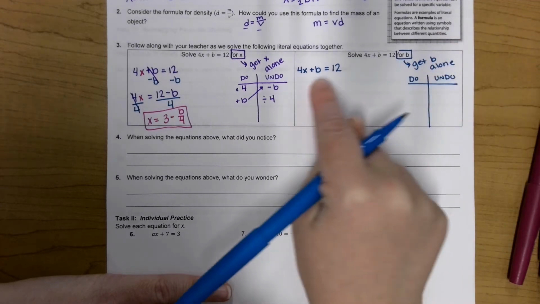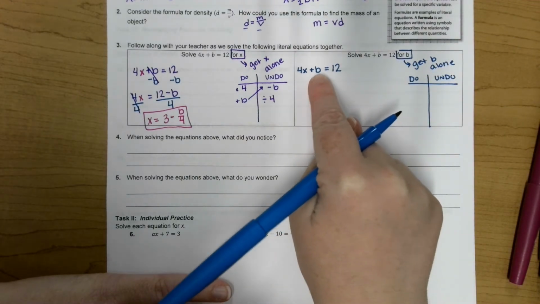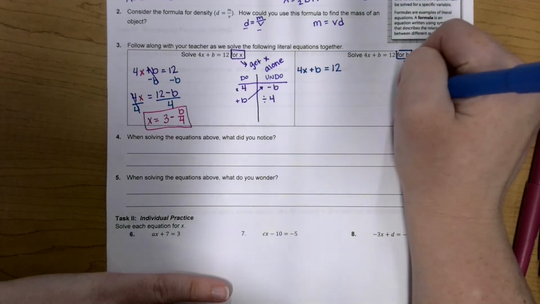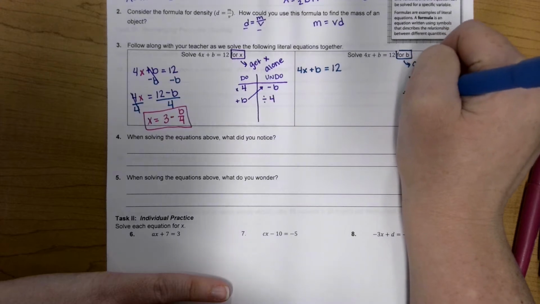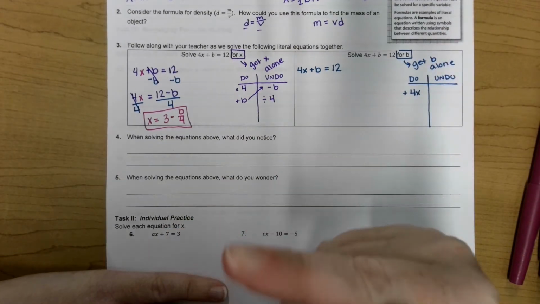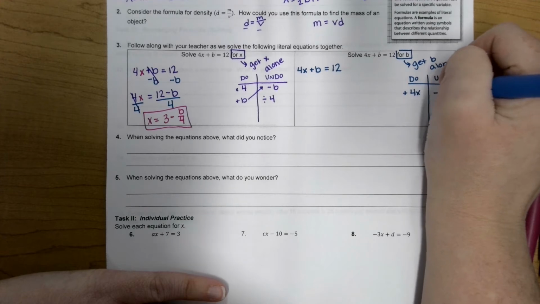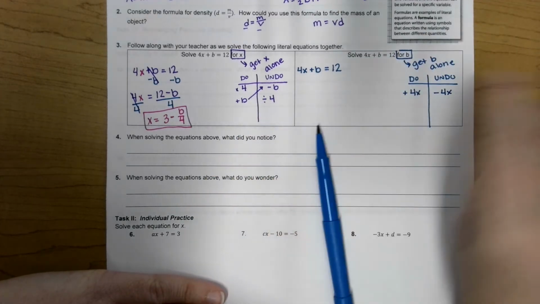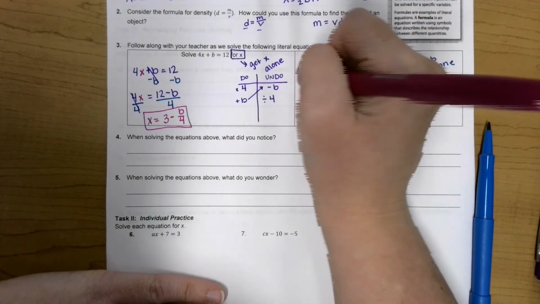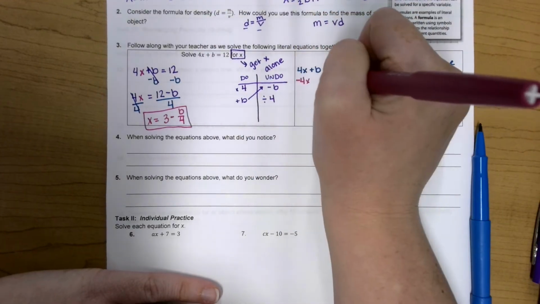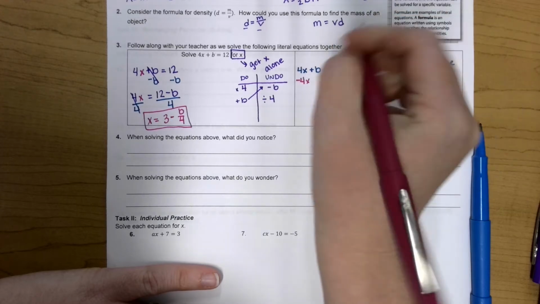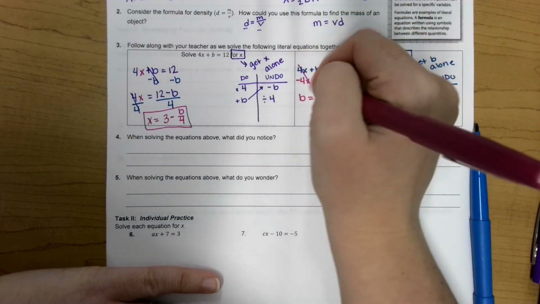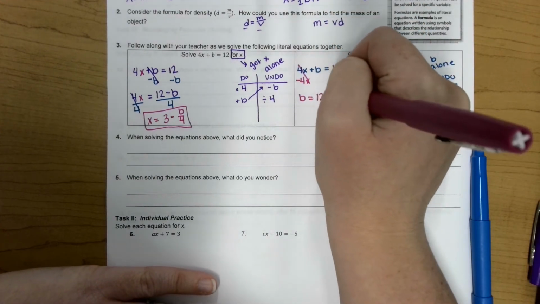So now I'm looking at b. So what am I doing to b? The only thing I'm doing to b is I'm adding it to 4x. So the only thing I'm doing is adding 4x. And that's it. That's the only thing I'm doing. So the only way to undo that is to subtract 4x. Okay? So let's do that. Let's subtract 4x from each side. These will cancel, and you're left with b equals 12 minus 4x.